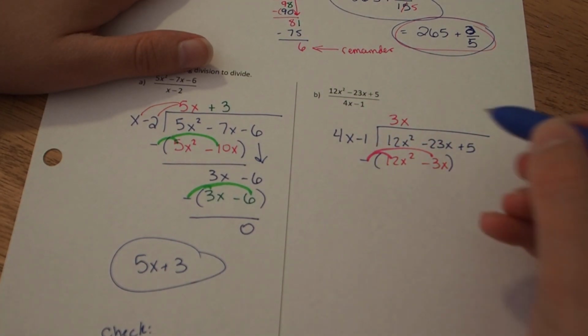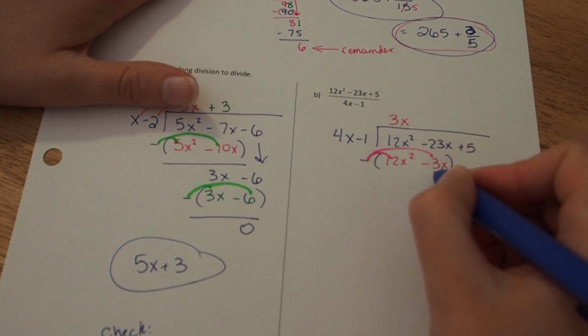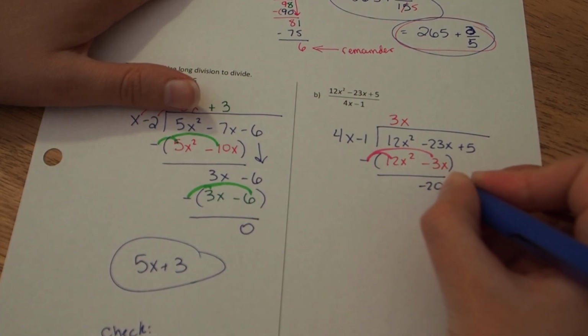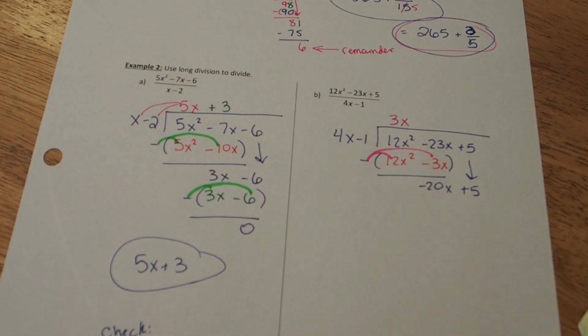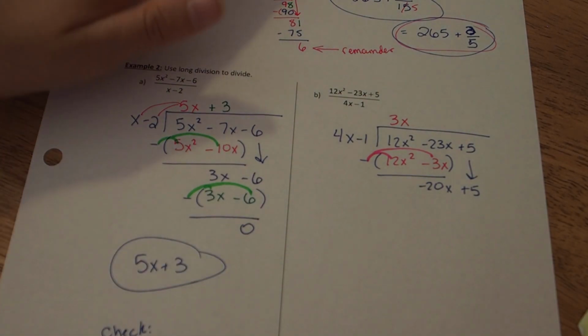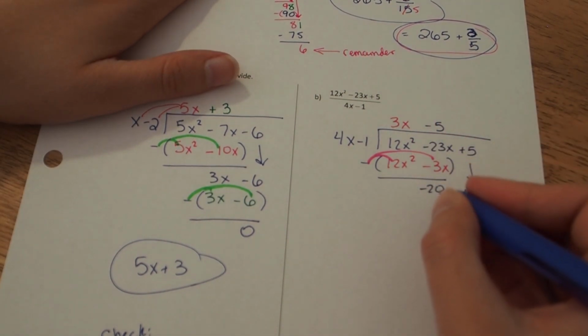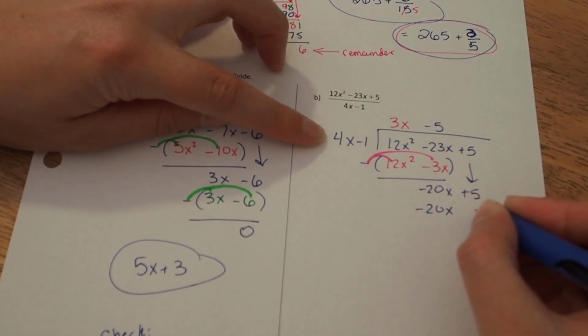If I distribute the negative, 12 minus 12 is 0. 23 minus negative 3, that's 23 plus 3x, gives me negative 20x. Bring down the plus 5. Keep going. What do you need to multiply 4x by to get negative 20x? This time it's negative 5. So negative 5 times 4x is negative 20x, and negative 5 times negative 1 is positive 5, and we subtract.